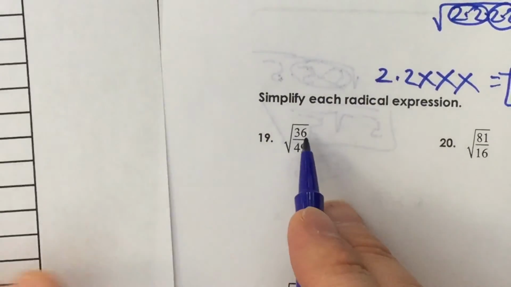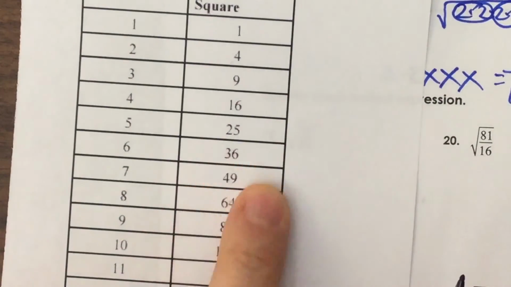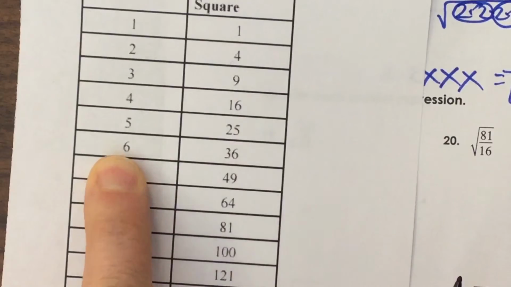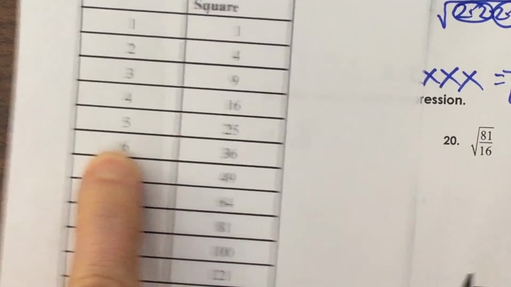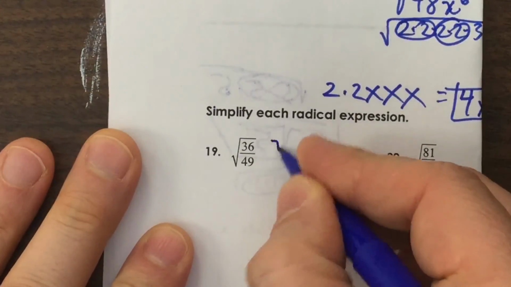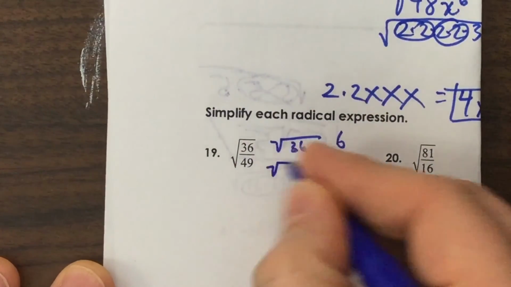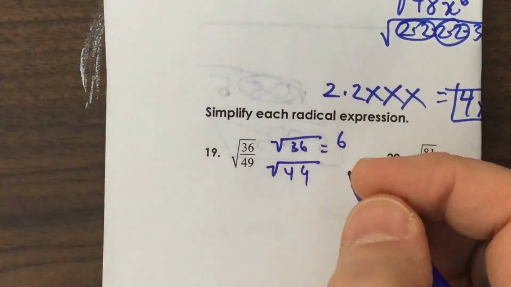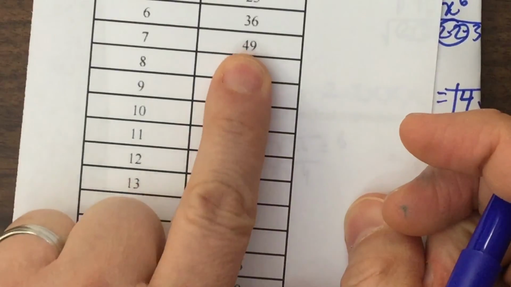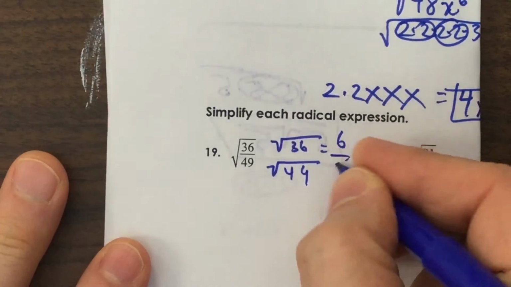Oh, 19 is short and easy. 36 is a perfect square. 36 is 6 times 6. So the square root of 36 is 6. The square root of 49 is 7. So your answer to this one is 6 over 7.